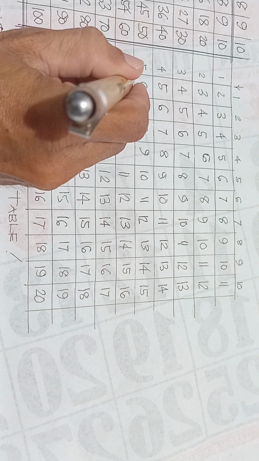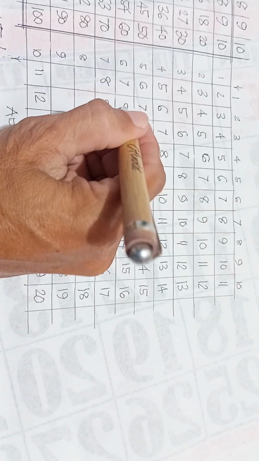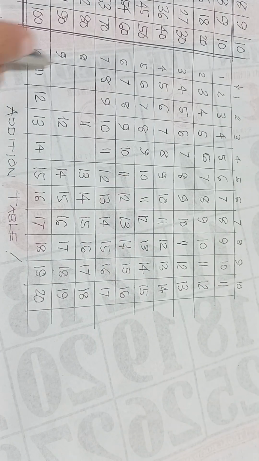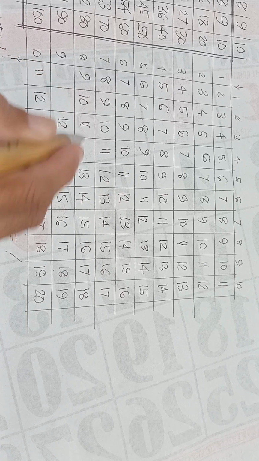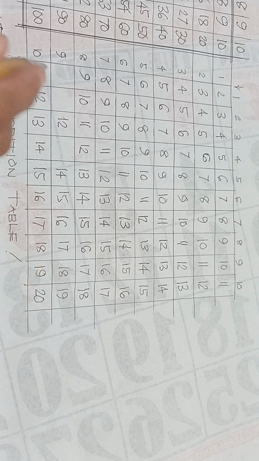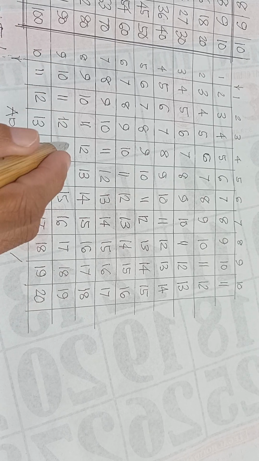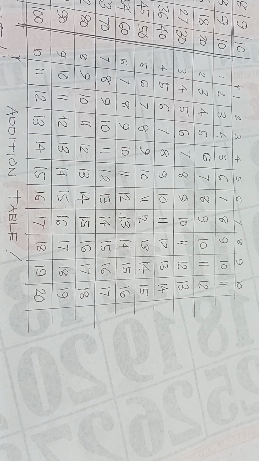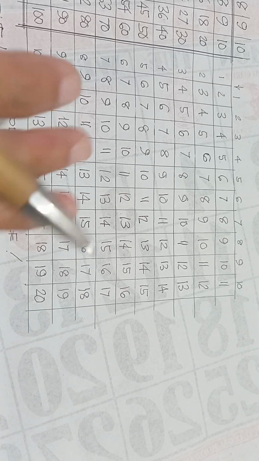6 followed by 7, then 8, 9, 10. This one, 8, 9, 10, 11, 12. This one horizontally, 9, 10, 11, 12, 13. Oh, you see, our addition table counting 1 to 20 is finished.